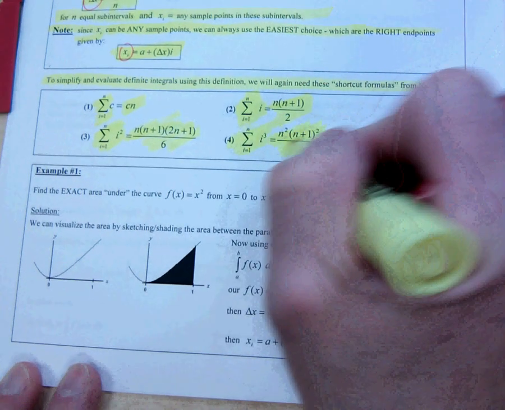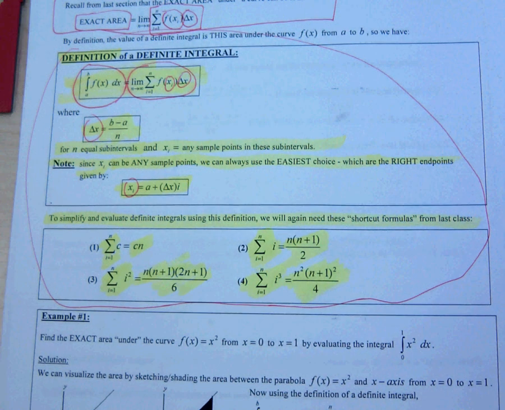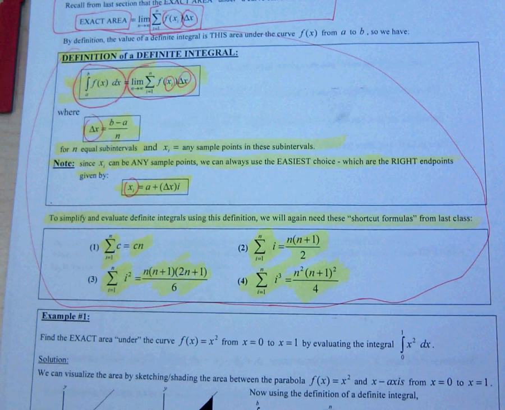That. And by the way, I'm going to give you these. On the test, I'm going to give you all of this. All you got to do is know how to use it. You're not going to have to memorize any of that. Okay? Is that fair? Yes? Okay.